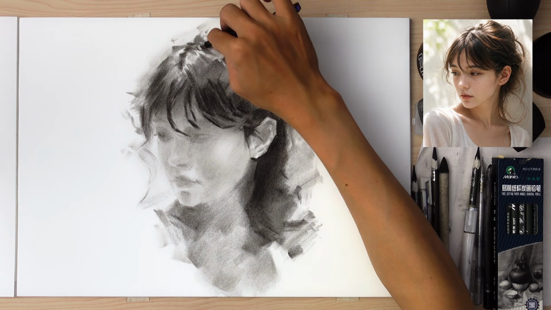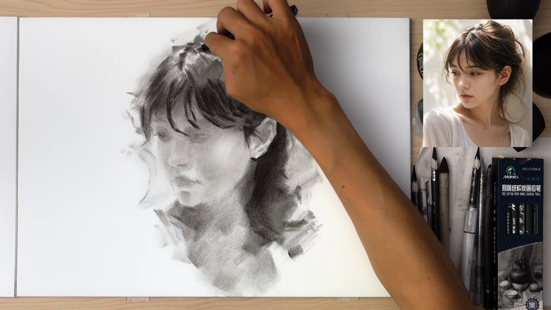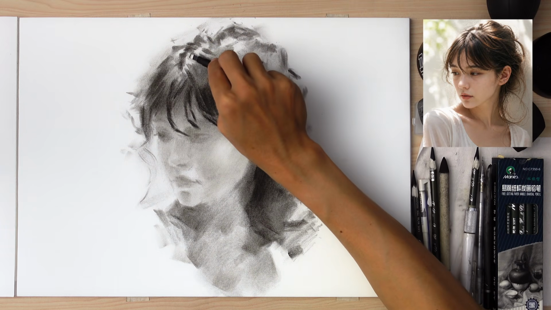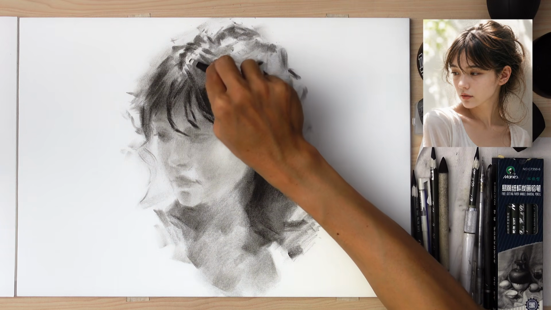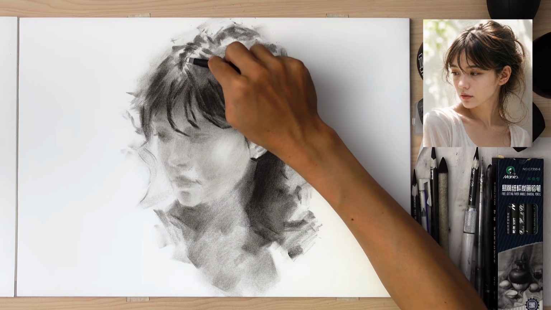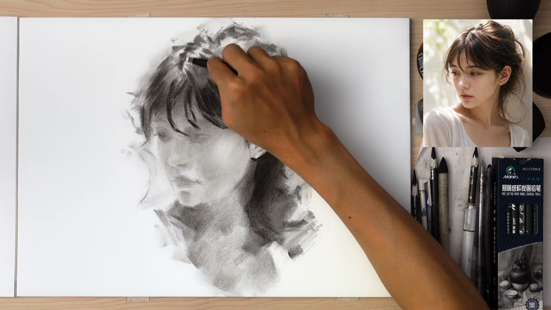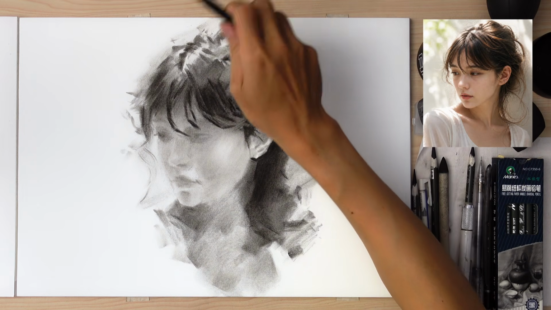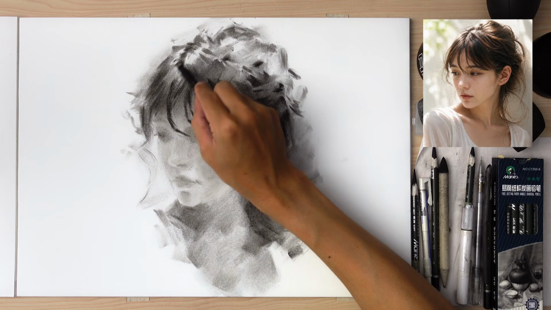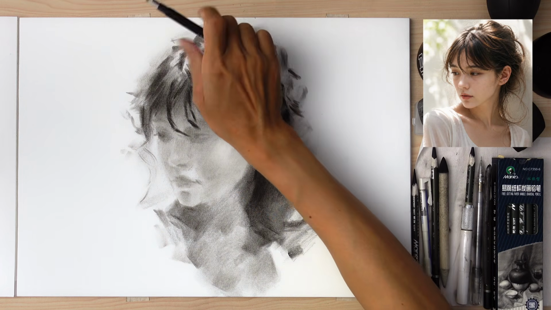And of course, you can also refer to the photo. For example, this area in the reference has a fairly strong highlight, and I'd like to include that in the drawing. Highlights can really help describe the flow of the hair. And of course, we shouldn't forget the other side as well.